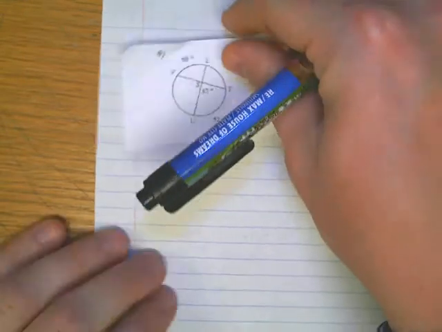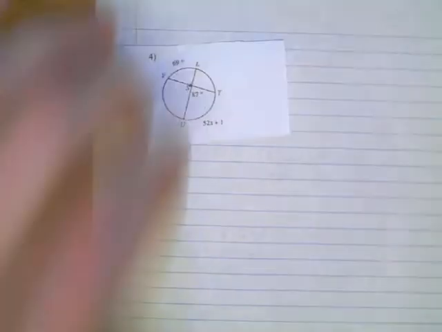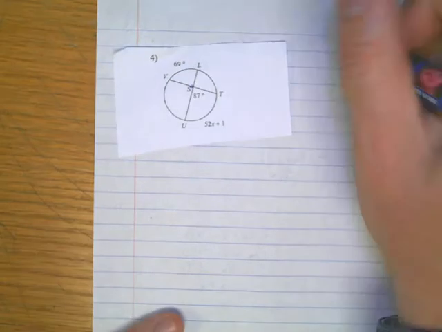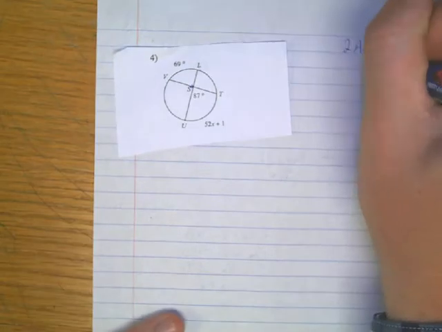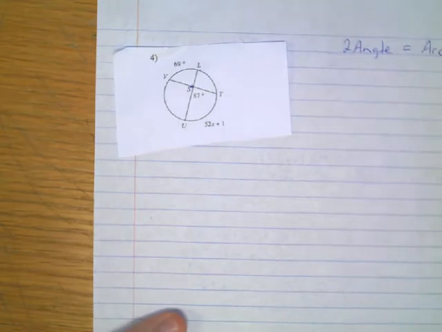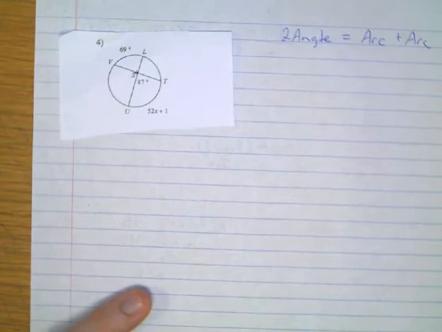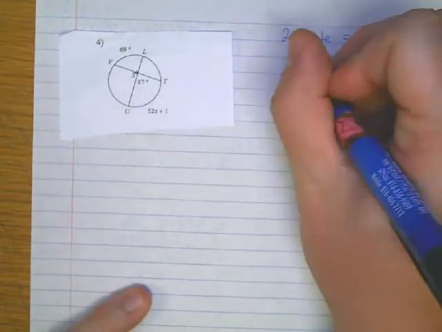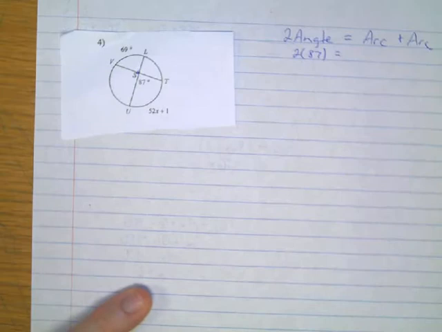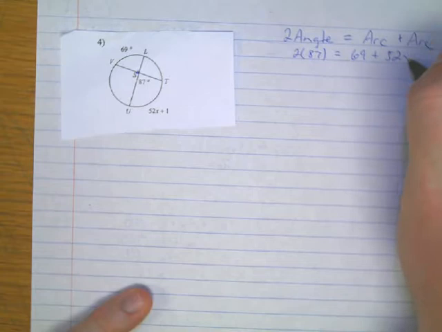Okay, number 4. Number 4, the angle is inside the circle. So I know that double the angle equals arc plus arc. That's on that chart we made last week. The angle formed is 87 degrees. The two arcs formed are 69 and 52x plus 1.